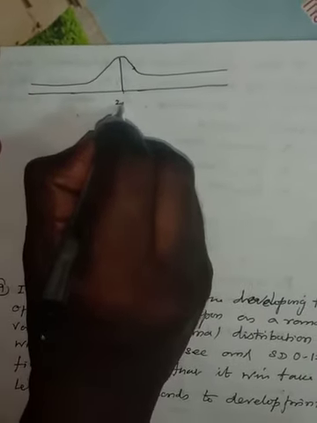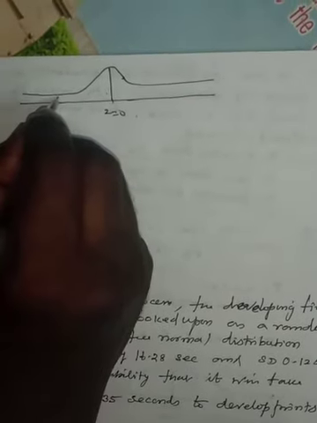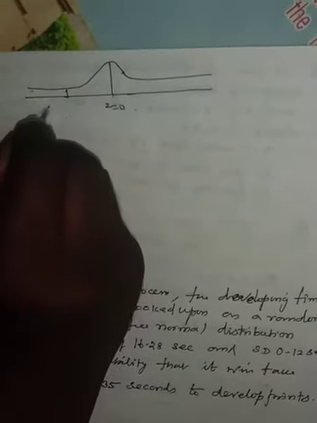This is equal to 0, and this side is equal to minus 1.33.